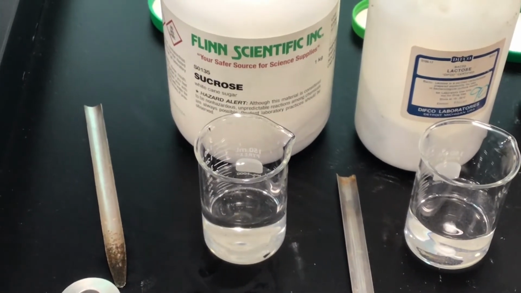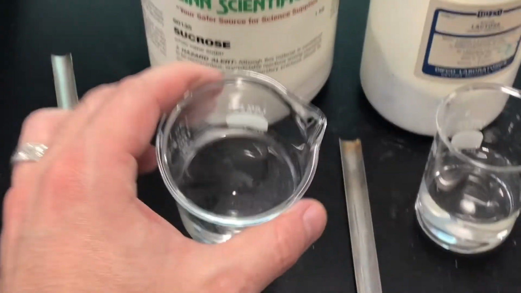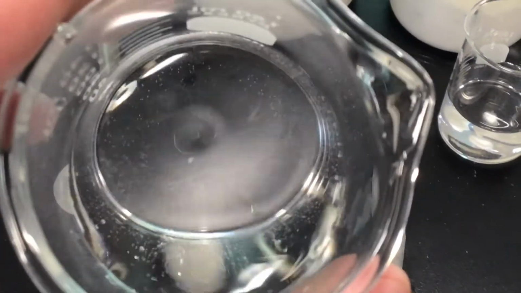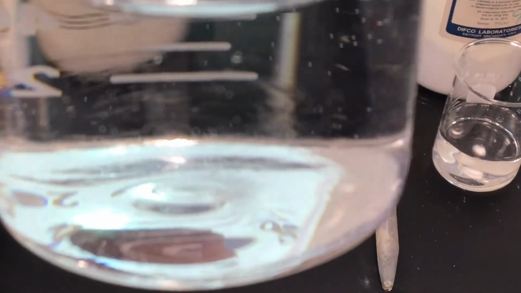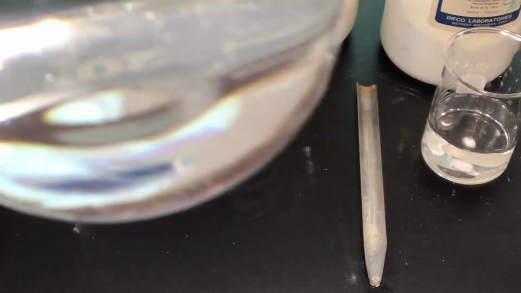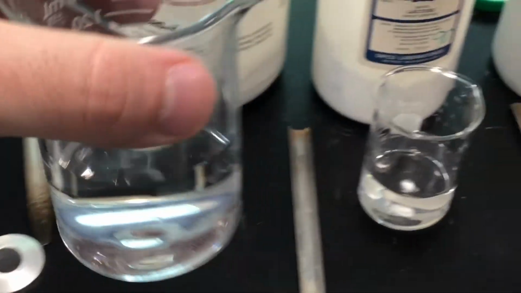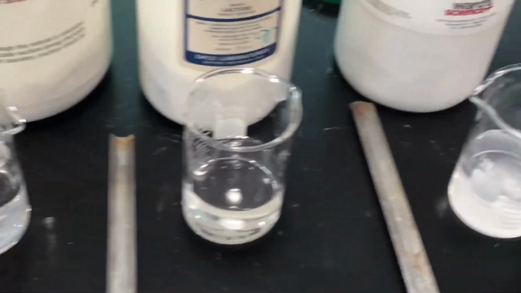Next, let's see if each substance dissolved in water. First up is the sucrose. If you look, you could see in the middle the sucrose has piled up on the bottom. You can kind of see the granules on the bottom. It's a little bit hard to see, but the water is clear and you could see the sucrose on the bottom. So sucrose did not dissolve.